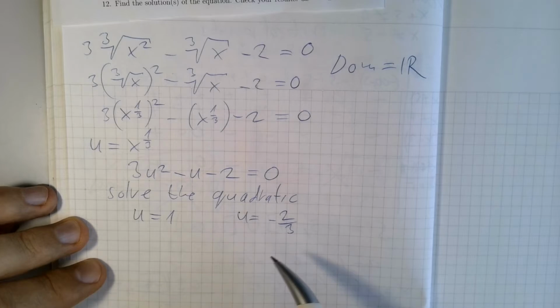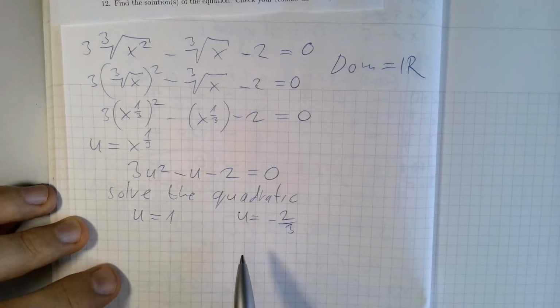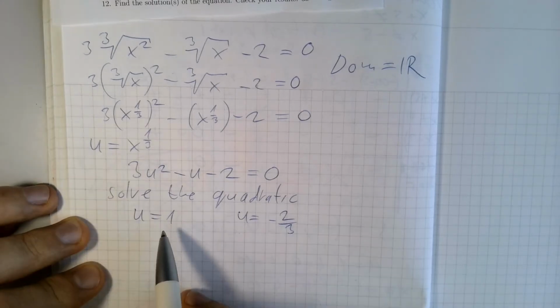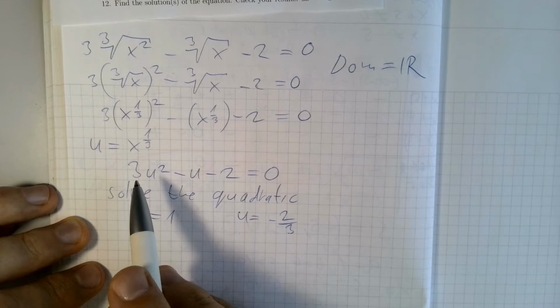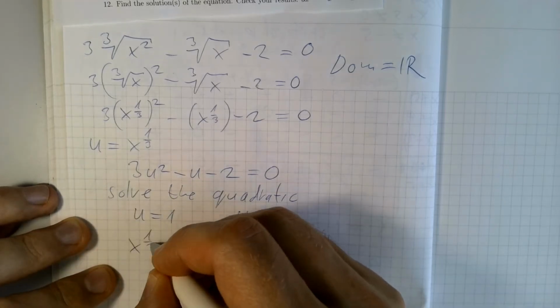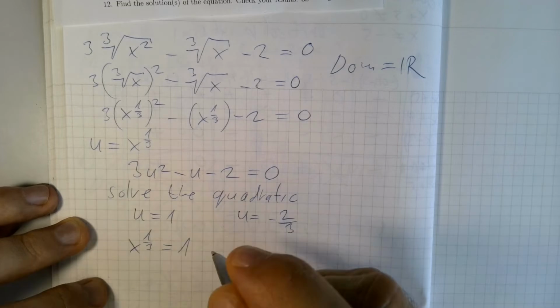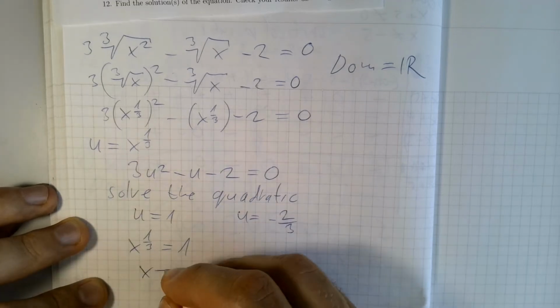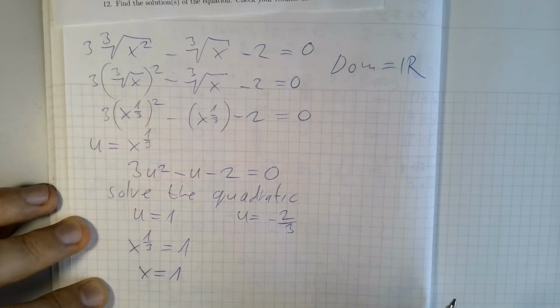Okay, but this is not our original variable, so now we can sort of unpack the complexity again, and we say that, well, x to the power 1/3 equals 1. Well, then certainly it follows, if I cube both sides, which I can do, x equals 1.